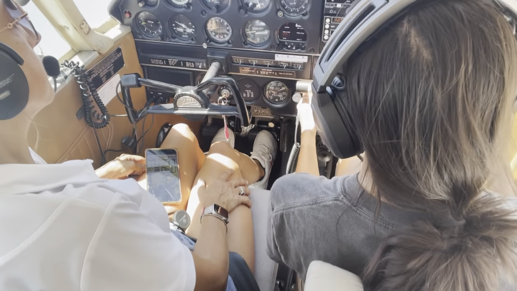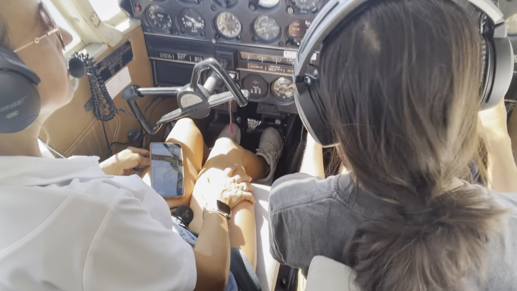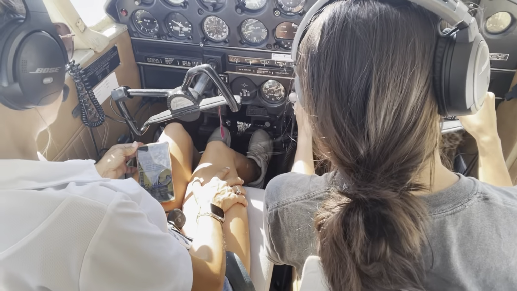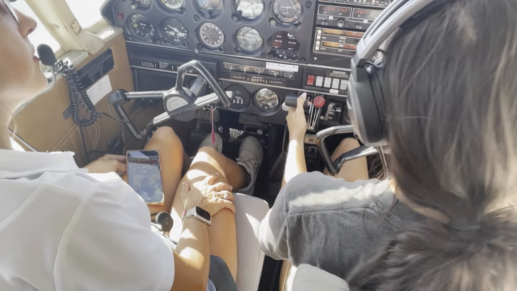NorCal, Cirrus 221 Alpha Whiskey, VFR request. 221 Alpha Whiskey, NorCal Approach. 221 Alpha Whiskey is an SR22, slant call. We're about 5 miles south of Placerville.